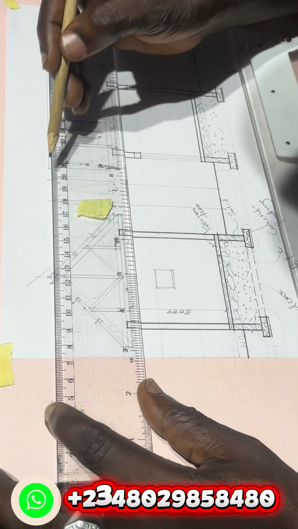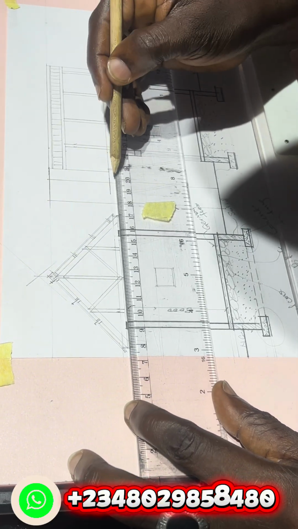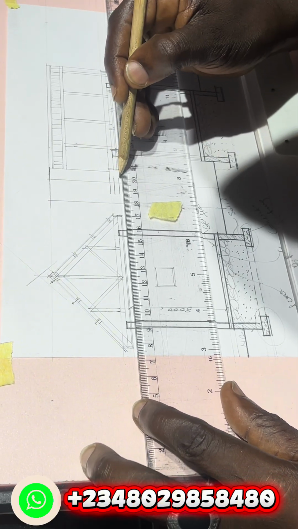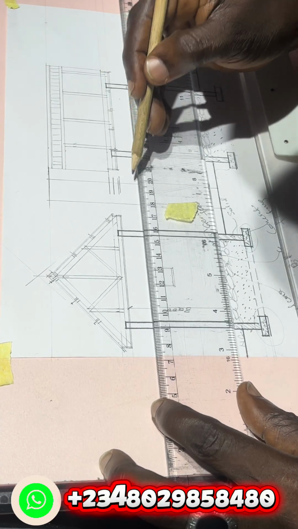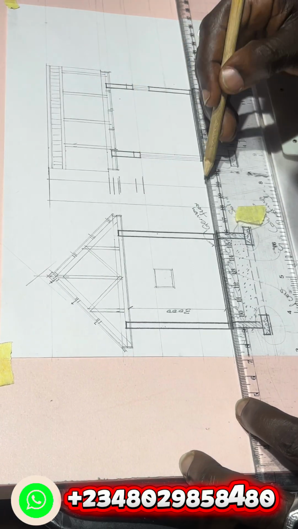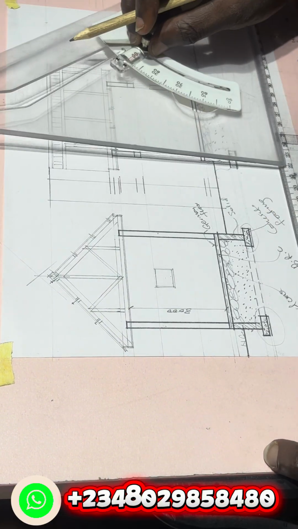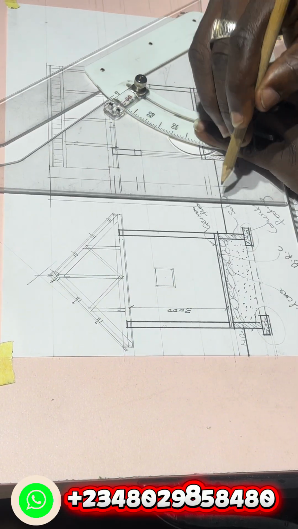I've taught you guys how to draw dimension in my scale, so I don't need to start giving you tips on that again. You already know what to do.